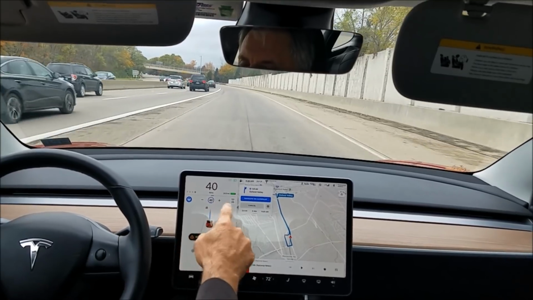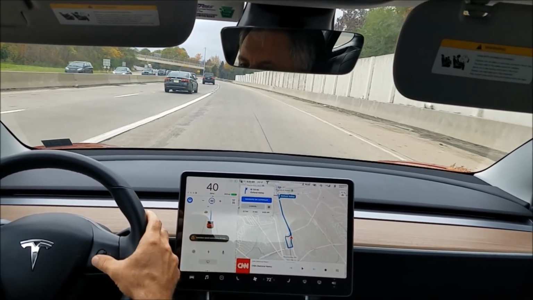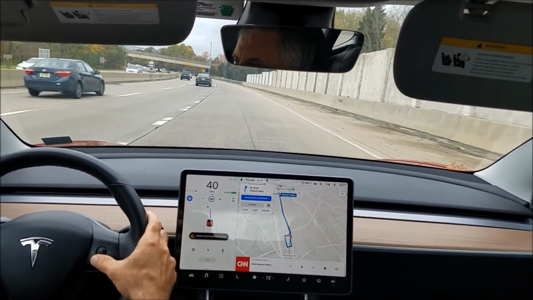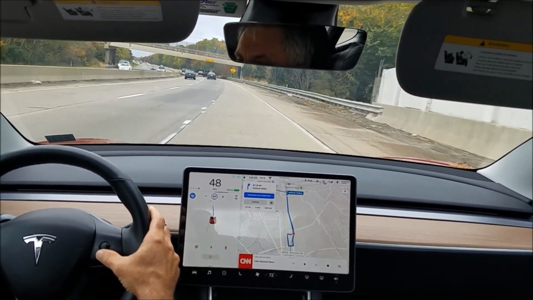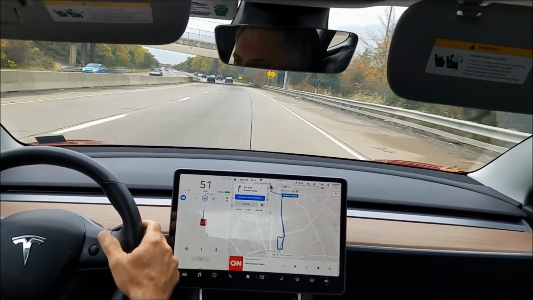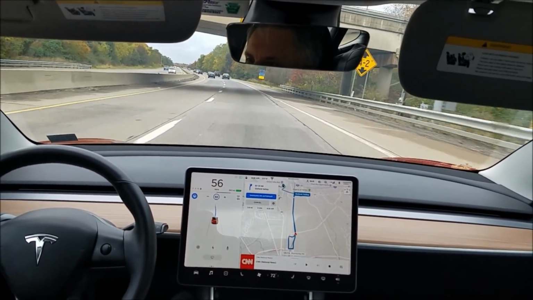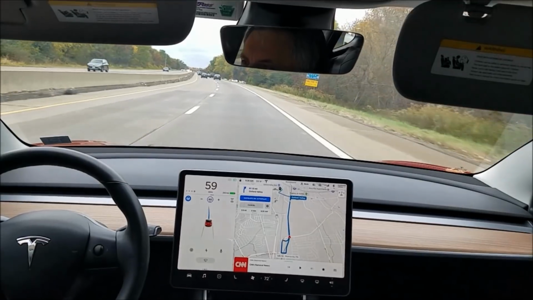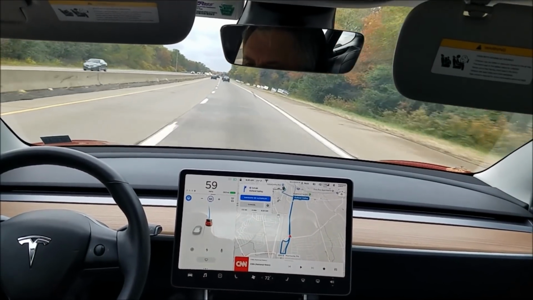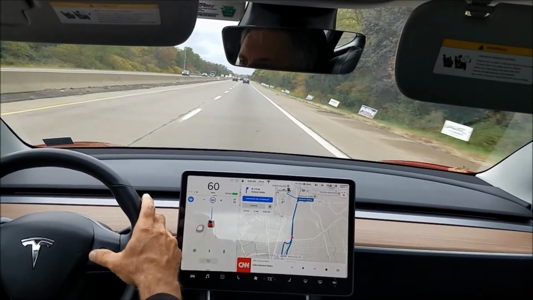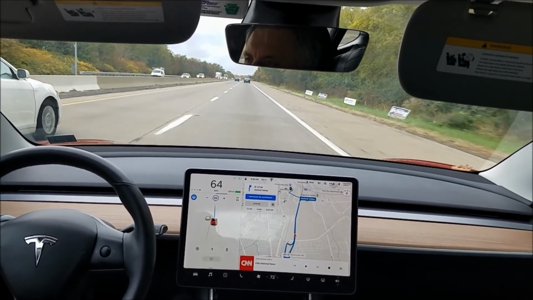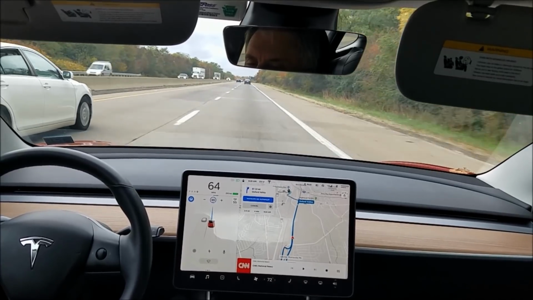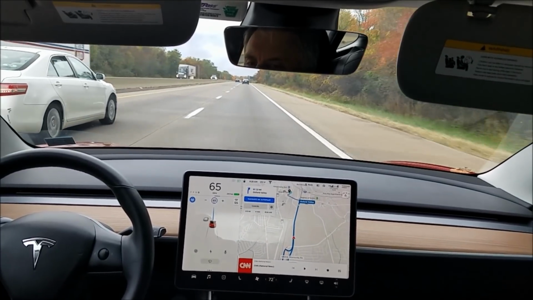This is sort of weird because it's not letting me increase my speed. So I've got to push the power pedal just to go a little faster. I had a truck behind me, so I didn't want to see if it would speed up by itself.